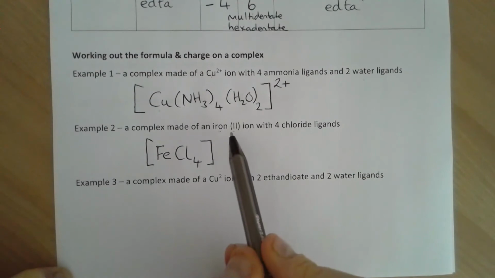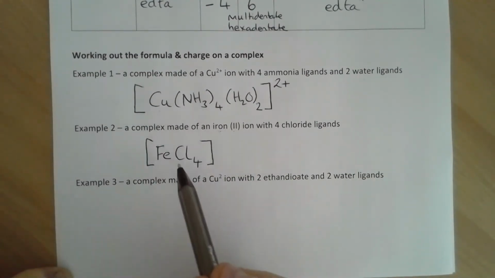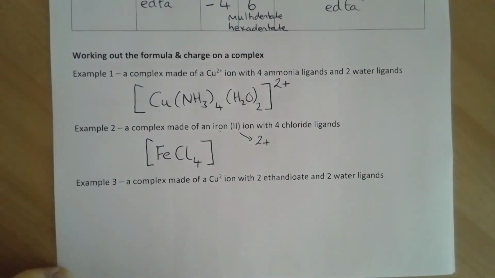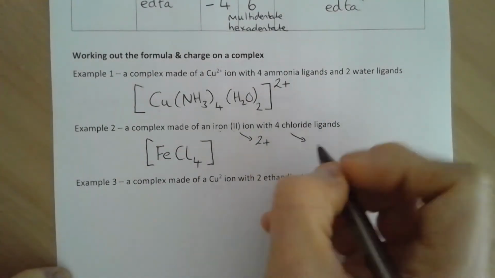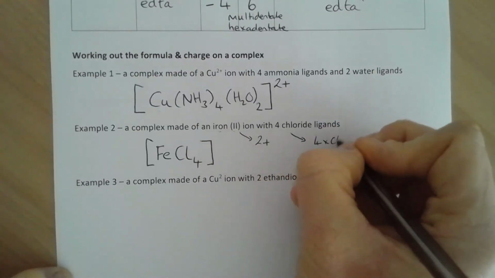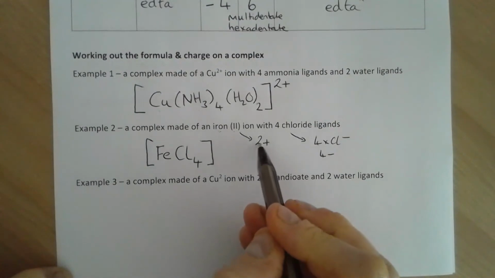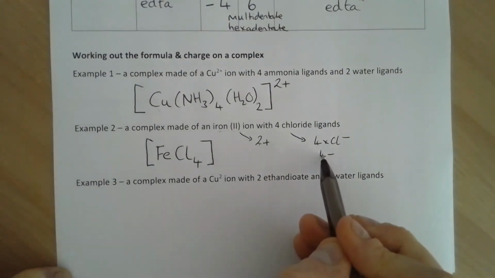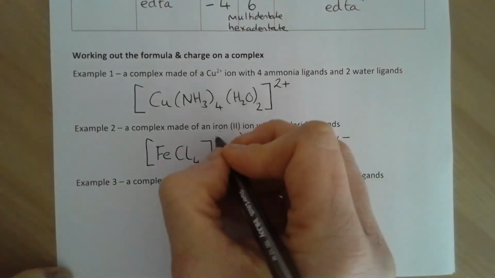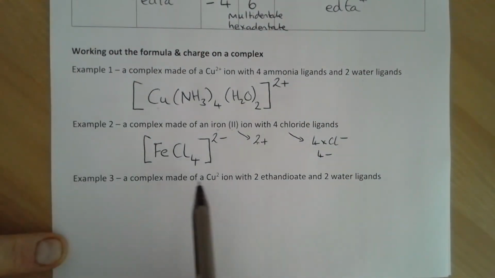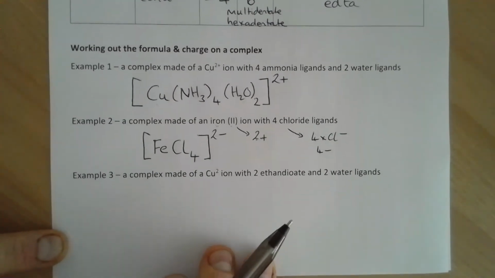Then what I've got to do is work out the charge on this complex. I've got 2+ from the iron, and then we've got 4 chloride ligands. So we've got 4 times Cl minuses, which in total is a 4 minus. So that 2+ from the iron and 4 minus from the ligands means overall this complex has got a 2- charge. My final example has got a multidentate ligand in it.